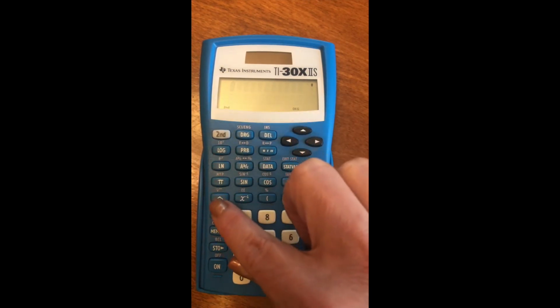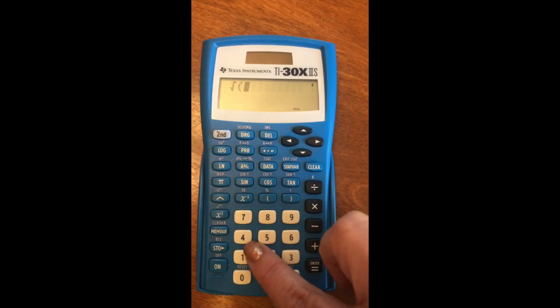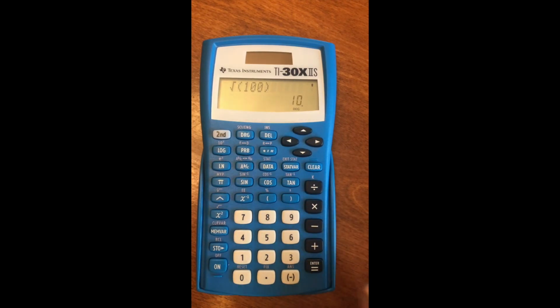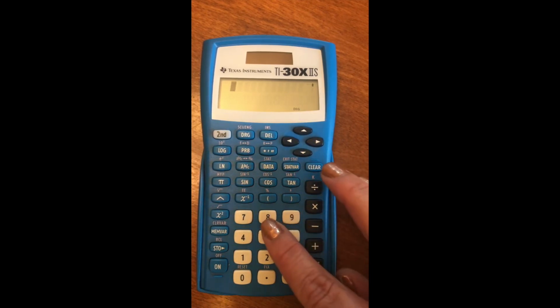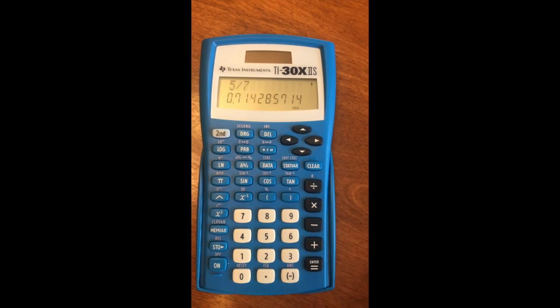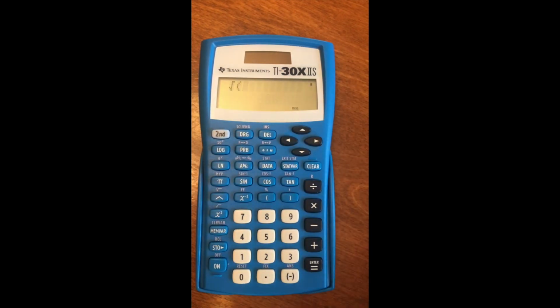Let's do the square root of 100. And I can put the end of my parentheses on there if I want to. I can also take the square root of a number that's saved in my calculator. So I'm going to use that same 5/7 again. And if I want to take the square root of that number, what I'm going to do is, without hitting clear, I'll leave that in my calculator. I'll do second and then that x squared, which gives me the square root.